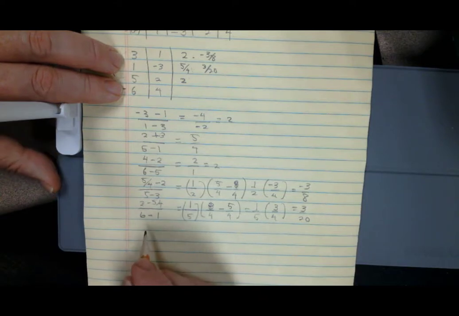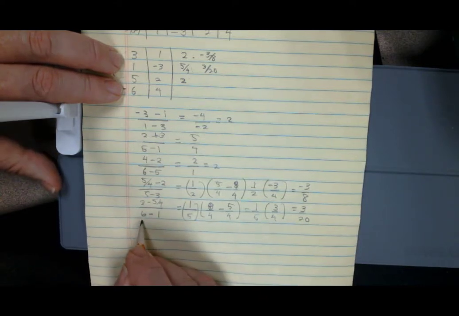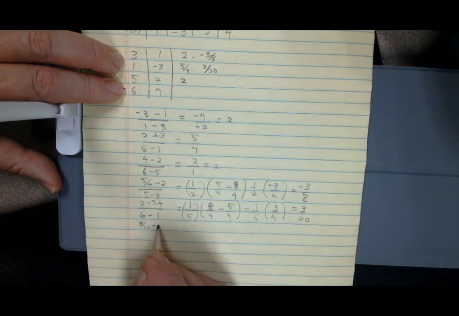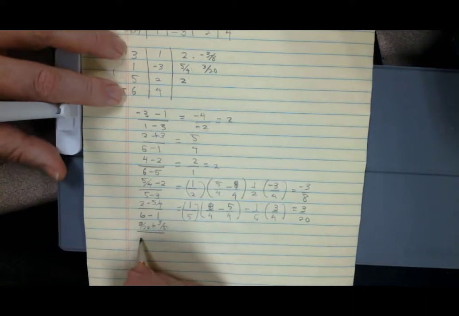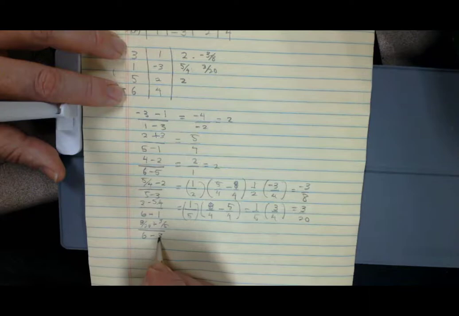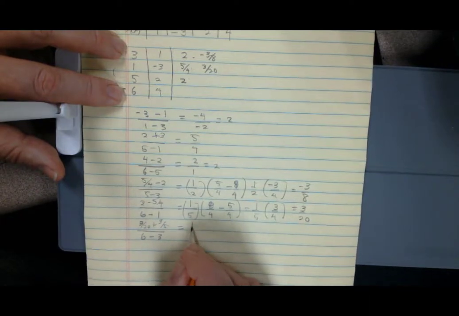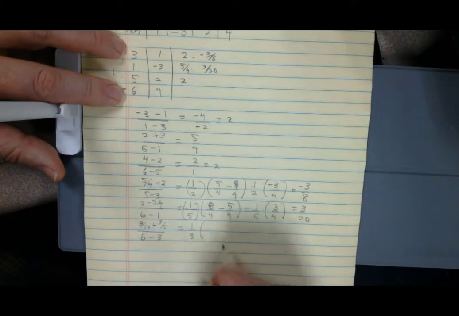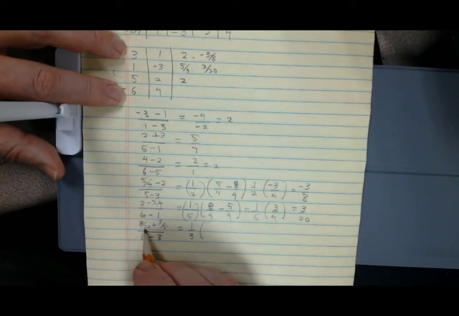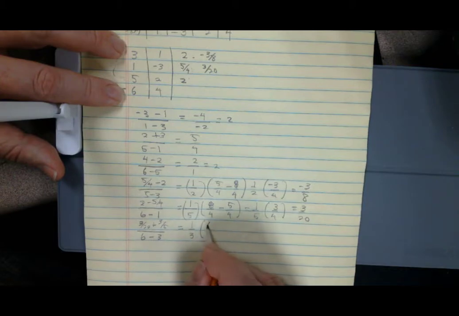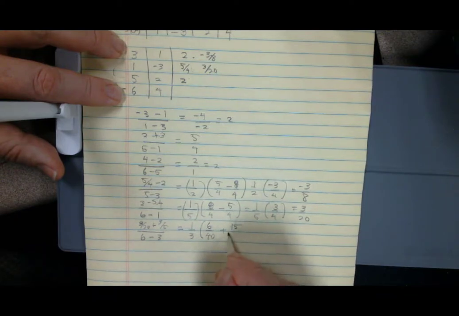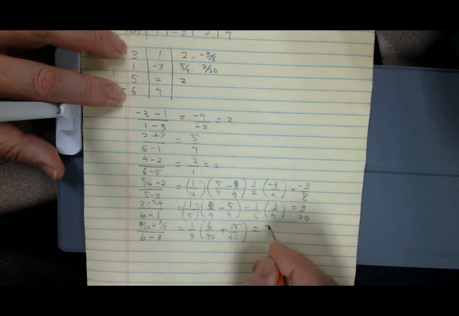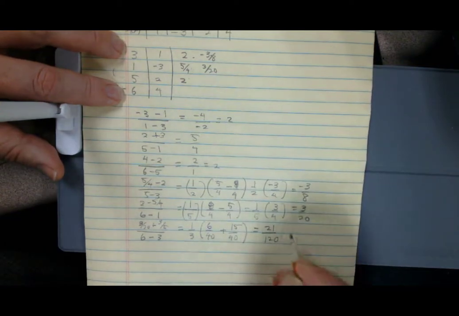Now the last one, the numerator, I will have 3/20 minus negative 3/8, and on the bottom I'll be going 6 minus 3. So I'll have 1/3 times 3/20 plus 3/8, so this will be 6/40 plus 15/40. This will be 21/120.